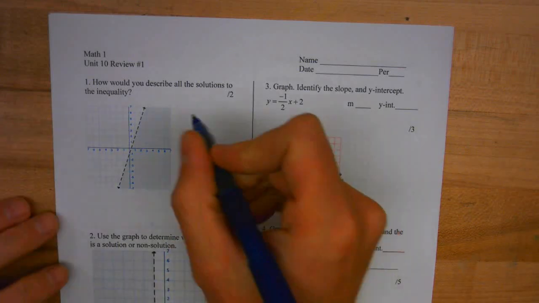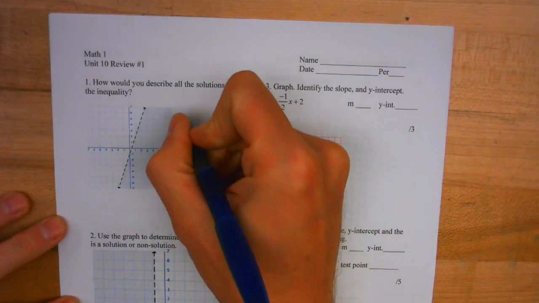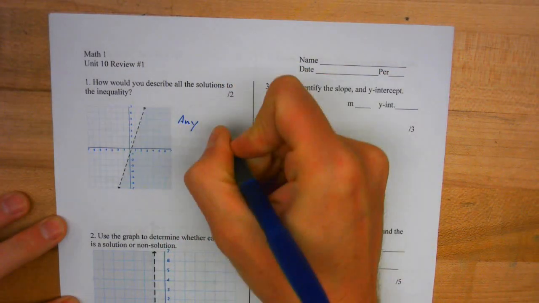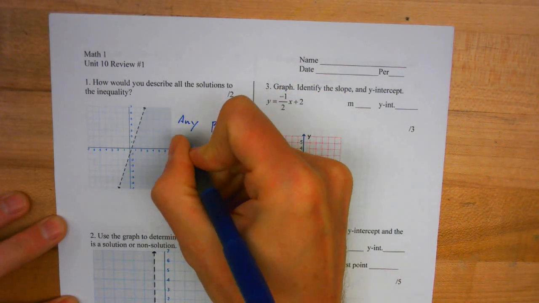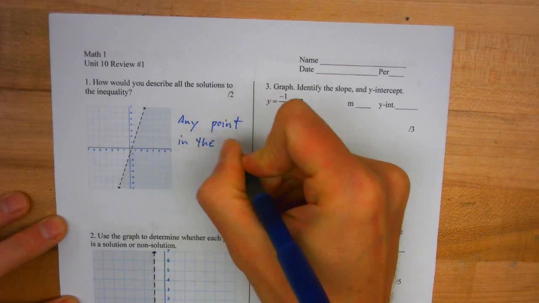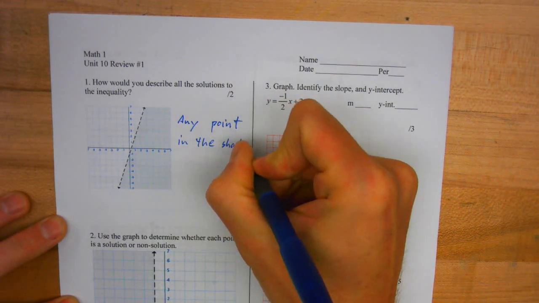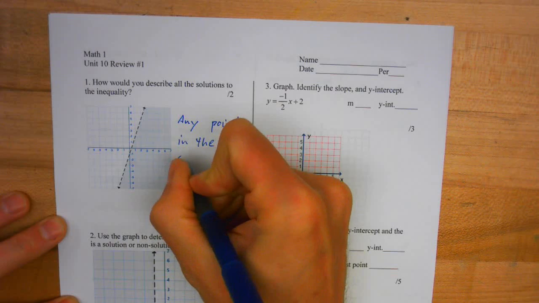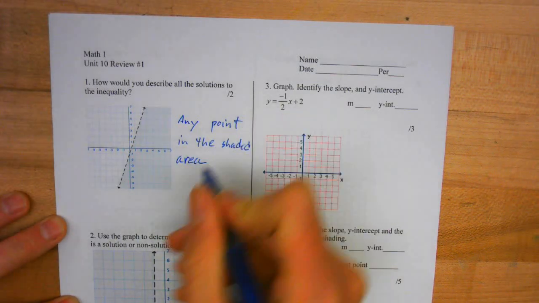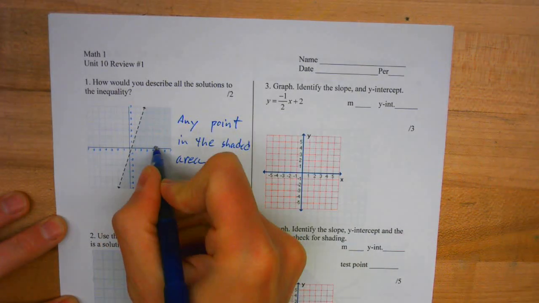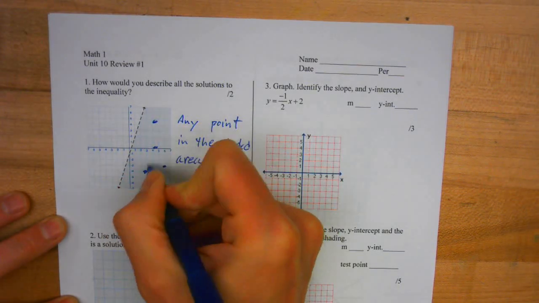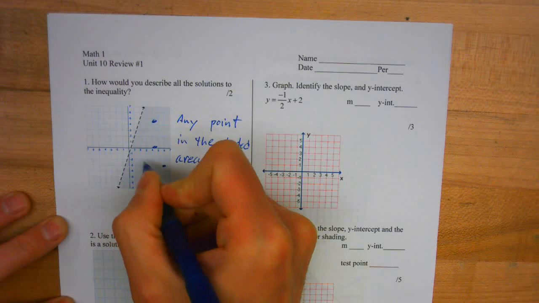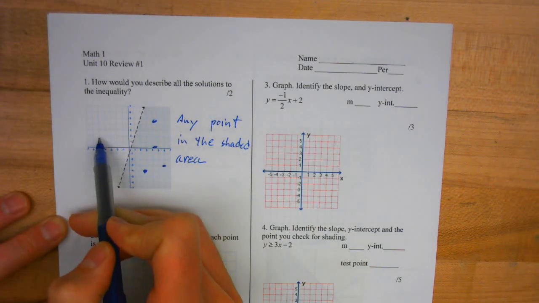Well, a solution to an inequality is any point in the shaded area. So this would be a solution, this would be a solution, this would be a solution, this would be a solution. These are all solutions right here because they're all in that shaded area. Anything out here would be a non-solution. It would not work for that equation, okay?